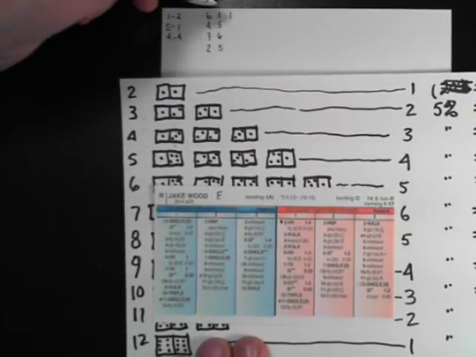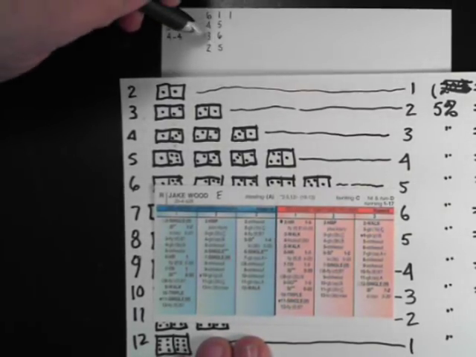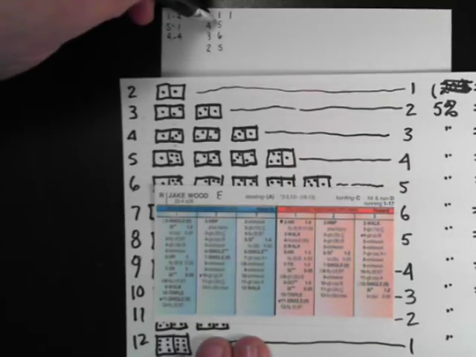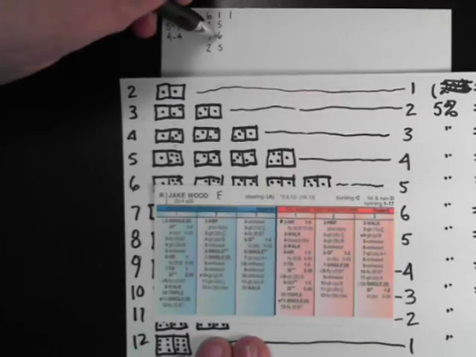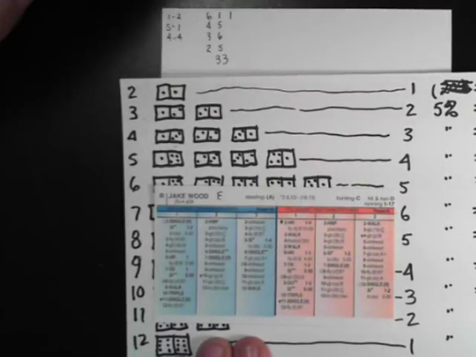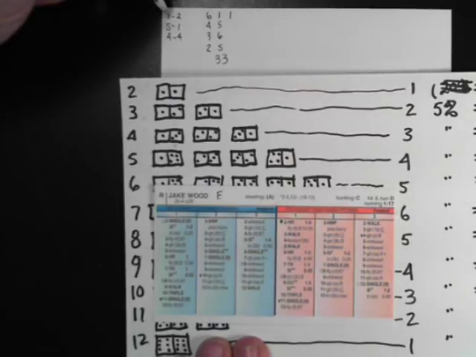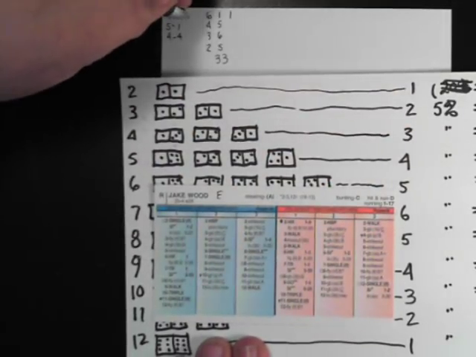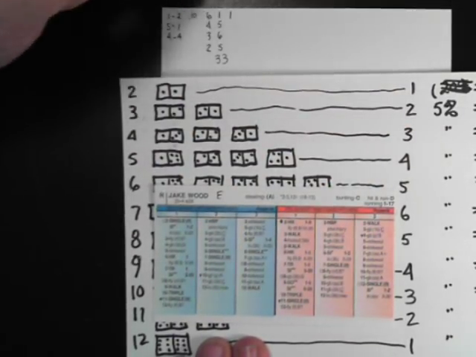First, let's do the whole chances. 6 and 4 is 10. Plus 5 is 15. Plus 5 is 20. Plus 5 is 25. Plus 6 is 31. 32, 33. Okay? Now 5% is 0.05. So we got 2. That will be 0.10.